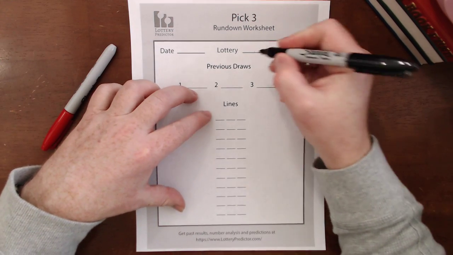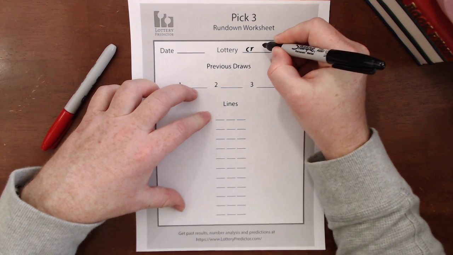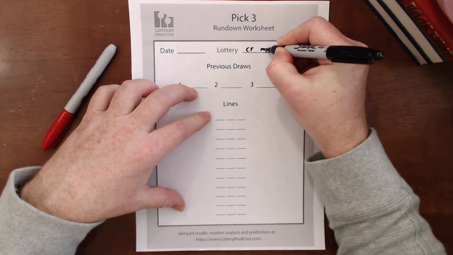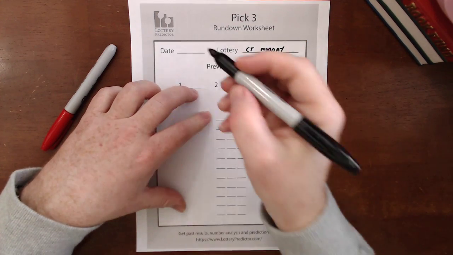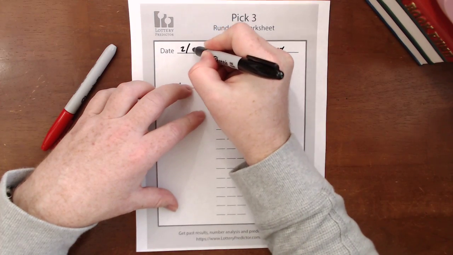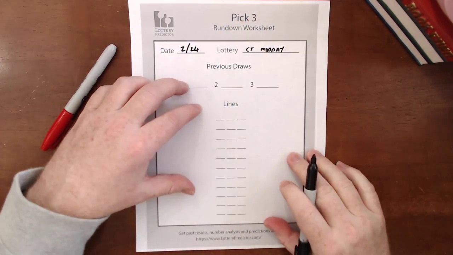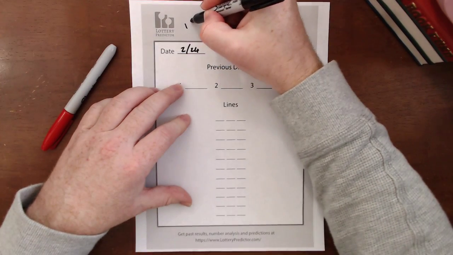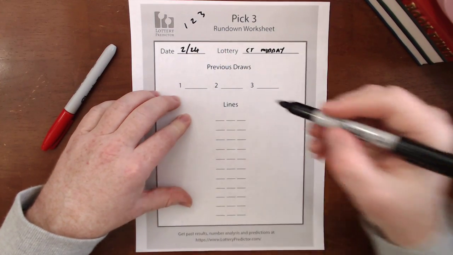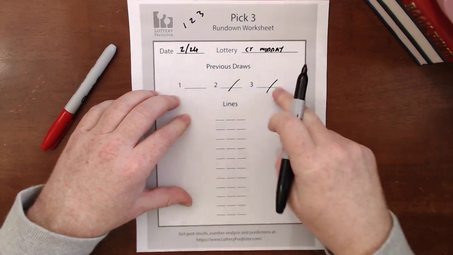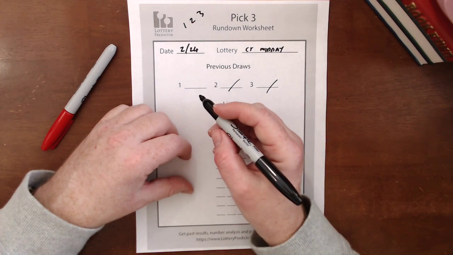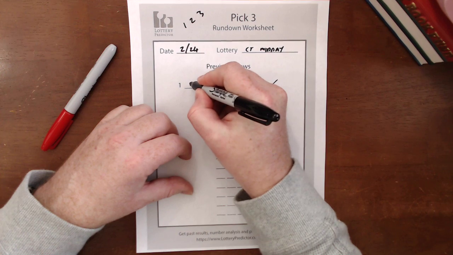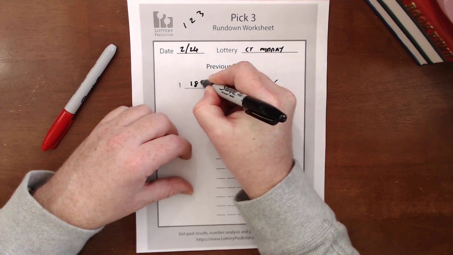So as I mentioned, we're going to start with the Connecticut Midday lottery for the first example. We're going to start with today's midday, which is February the 24th. So specifically for the 1, 2, 3 rundown, we only actually need one result, so we're not going to need the second previous draws here. The result today in the midday for Connecticut was 1, 8, 5.